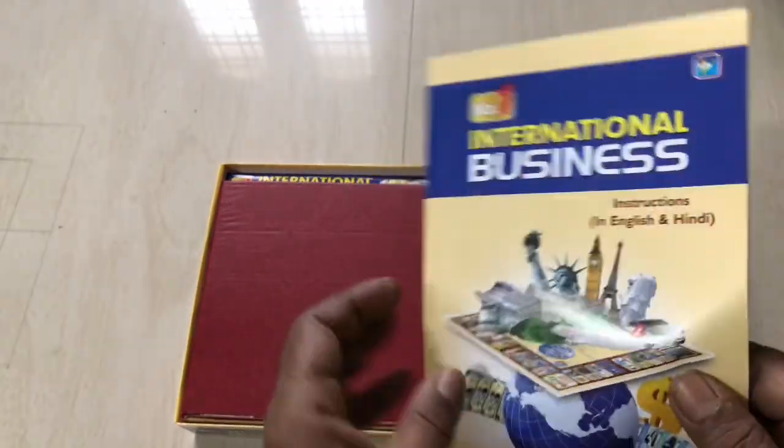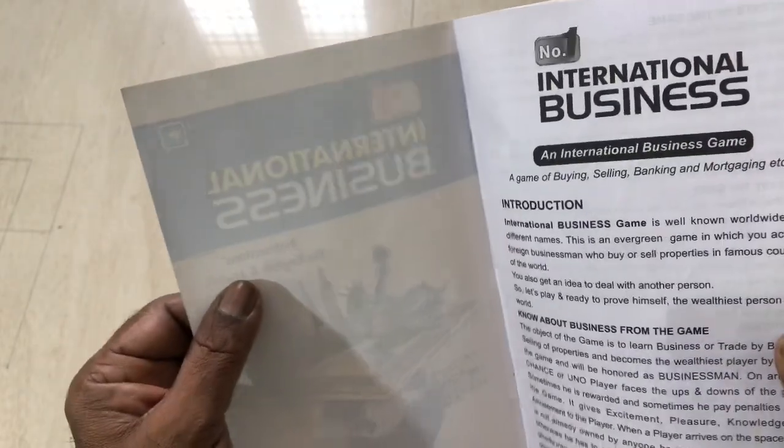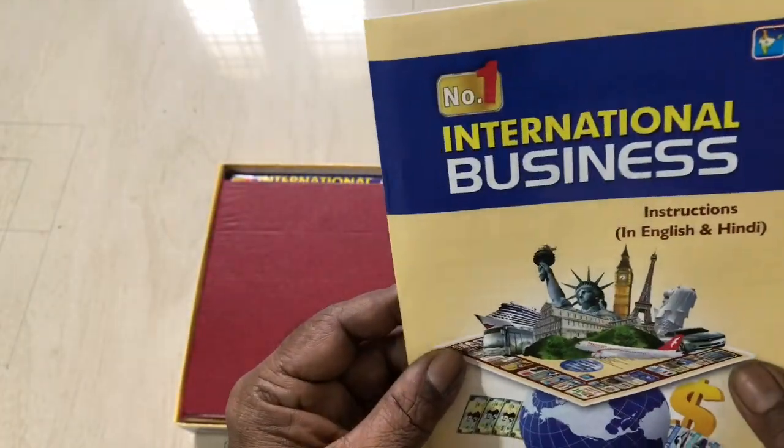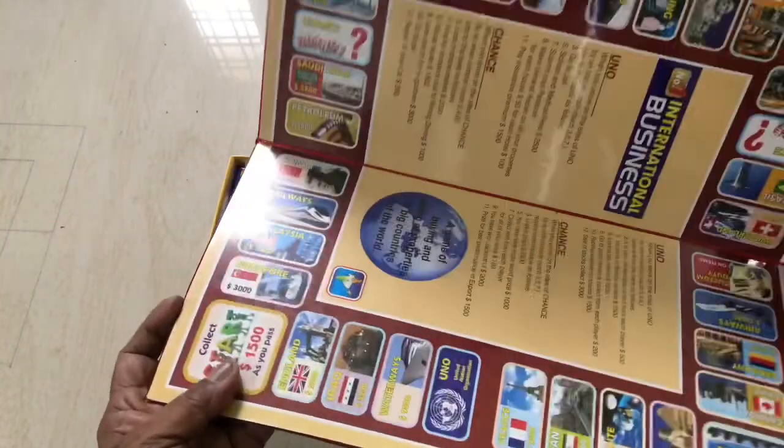This box contains a rule book, how to play the business game. This is a rule book, and this is the game board.